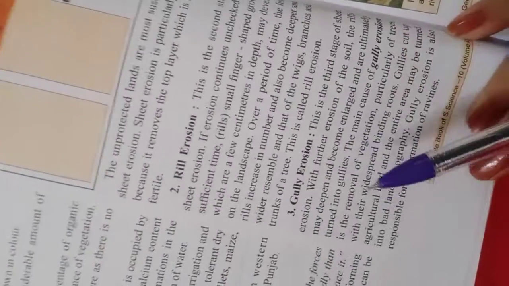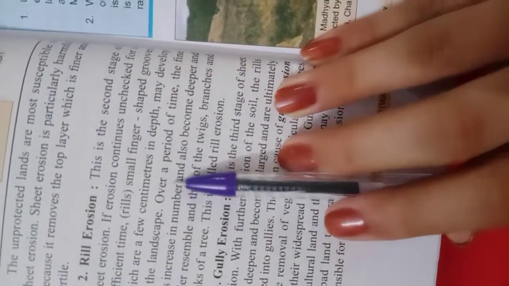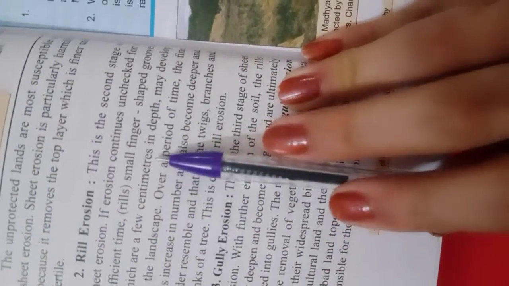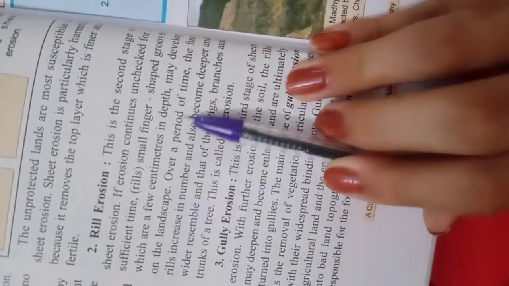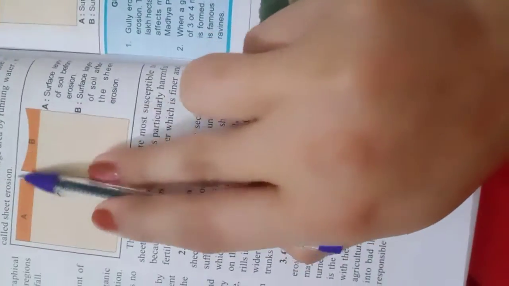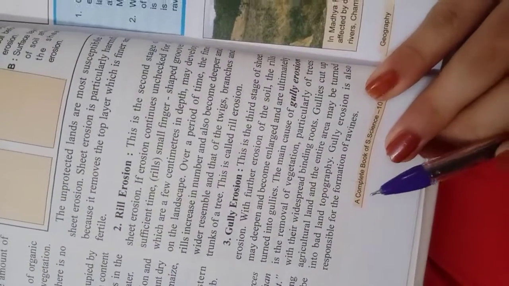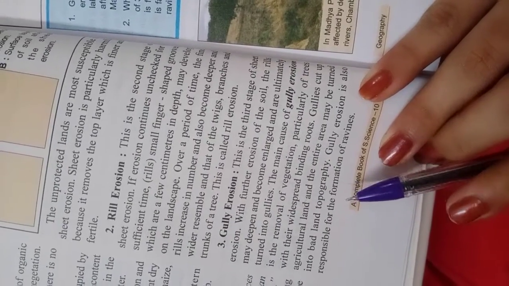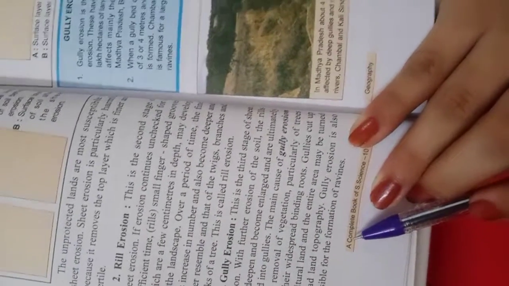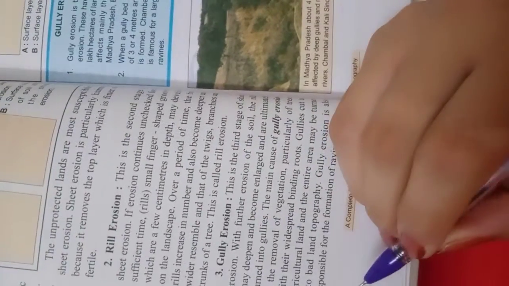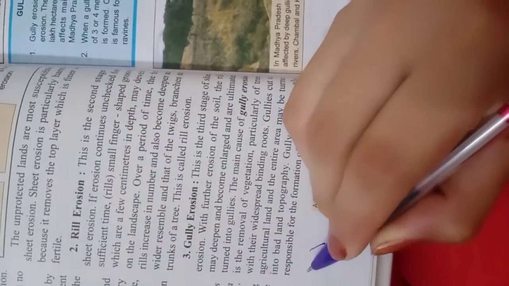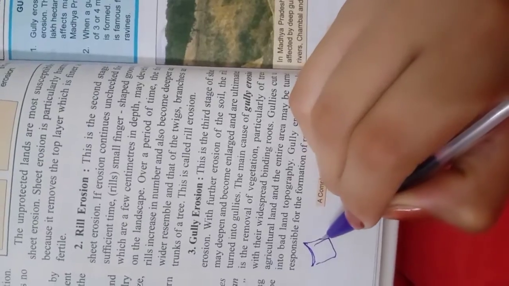Then rill erosion, it is the second stage of sheet erosion. If erosion continues unchecked for sufficient time, small finger-shaped grooves which are a few centimeters in depth may be on the landscape. First one is your sheet erosion, where the whole surface is being gone, right? Then a surface is being formed like this in the B section. Then gully erosion, it is the third stage of the erosion. With further erosion of soils, the rills may deepen and become enlarged and turn into gullies. Here the gullies are being formed, right?